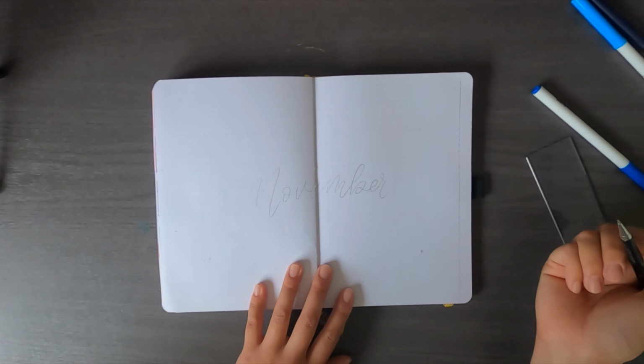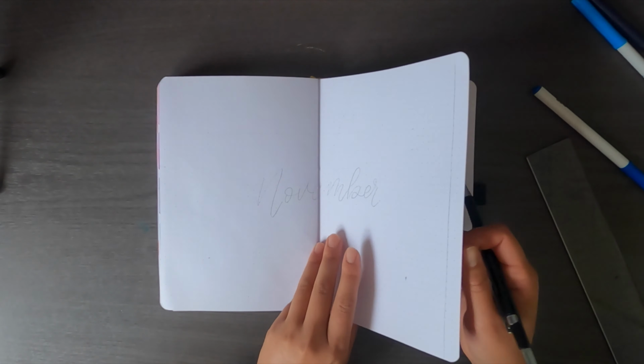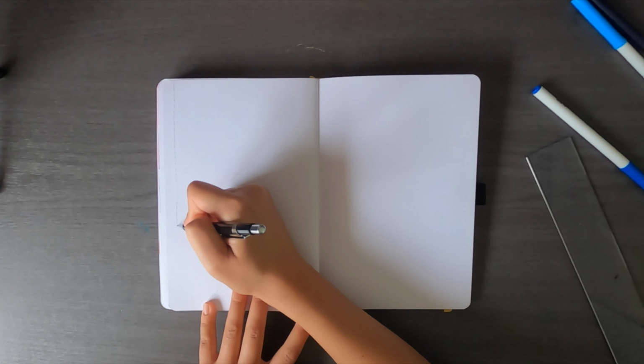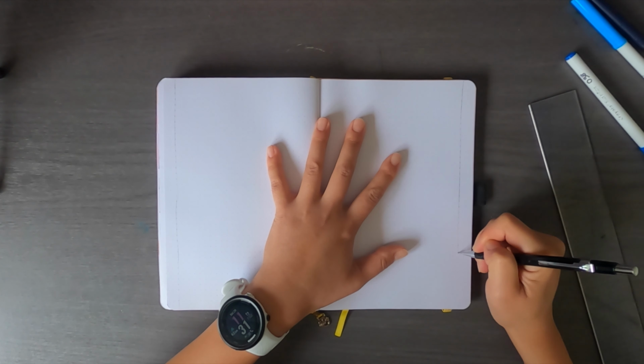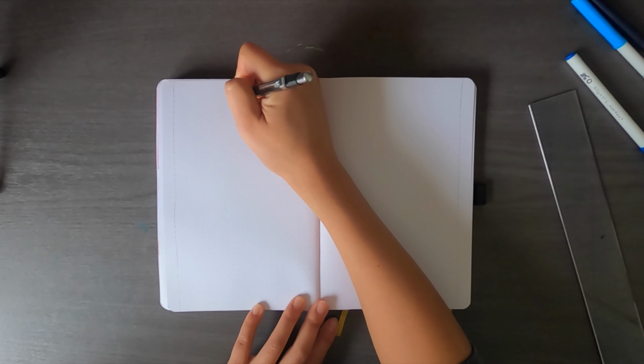Most of the time, even if I don't like the theme, I will probably stick with it. I think it really depends on the amount of time it took me to do the cover page. If it takes me more than 30 minutes, I'm stuck with that theme for the rest of the month. There is no way I'm going back on it.